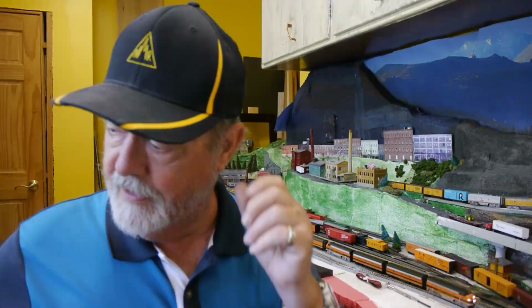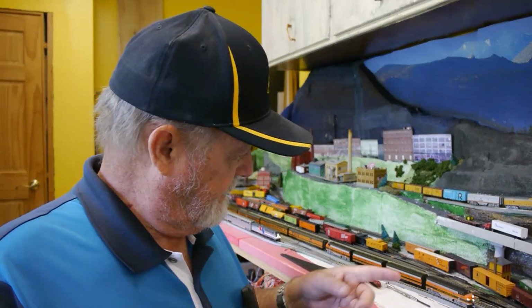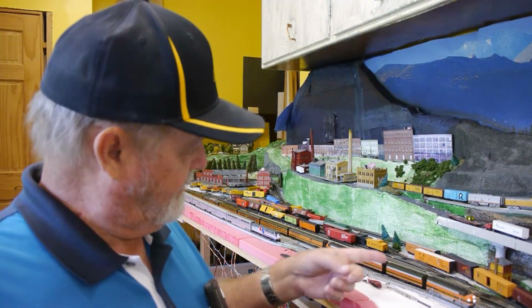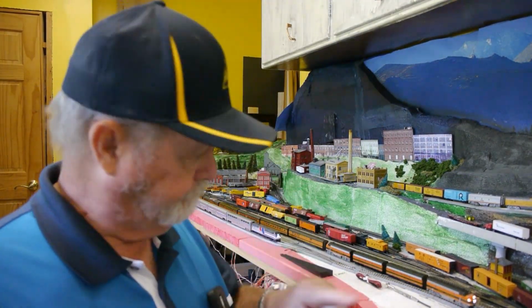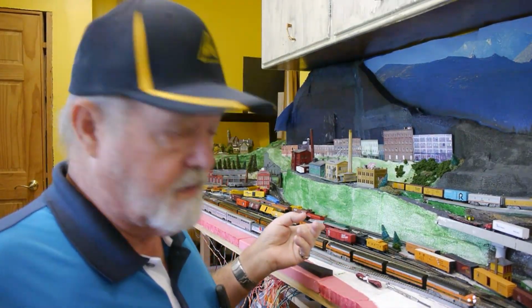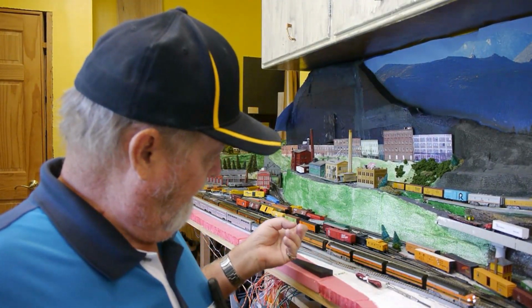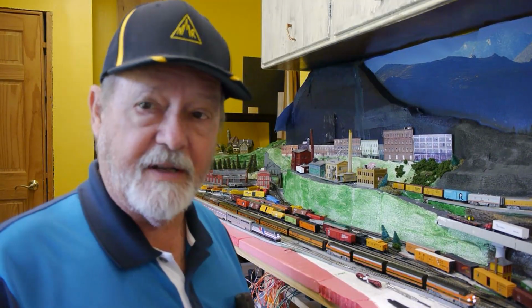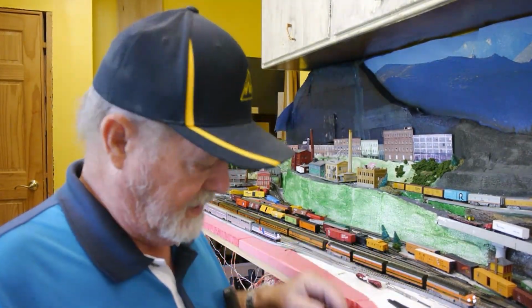Well, lo and behold, I was on that auction website, and I found this. It's a four-unit ABBA in Great Northern paint scheme. I thought that's going to be way more expensive, because these are all DCC.